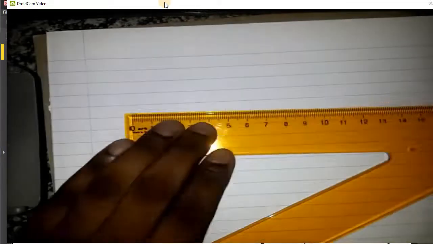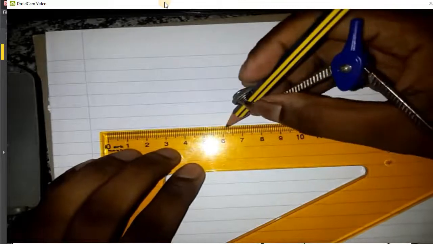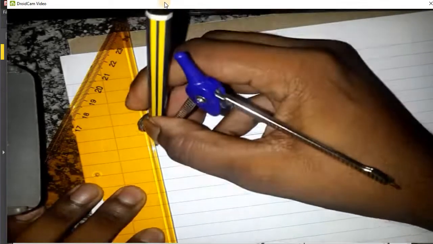Any angle. Right, so we've got this angle here and we need to bisect this angle. The meaning of bisect is to divide it into two equal parts.